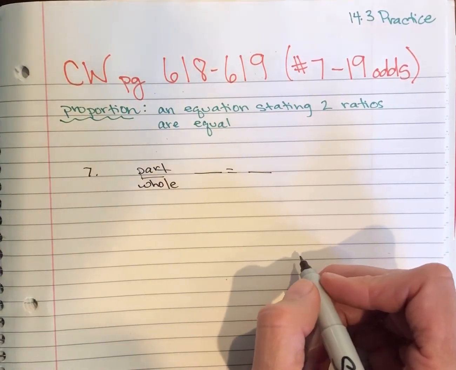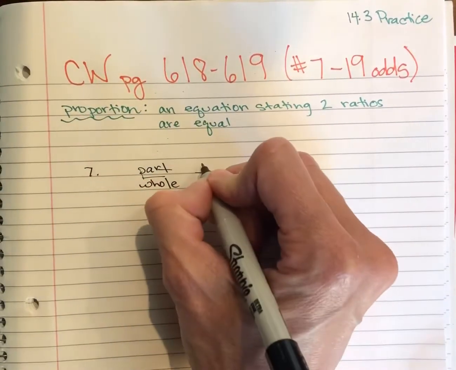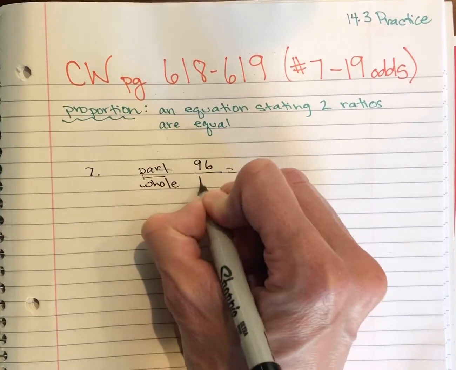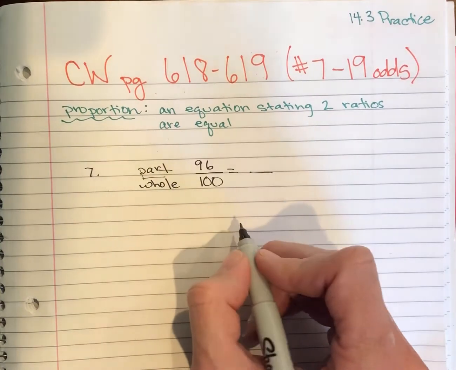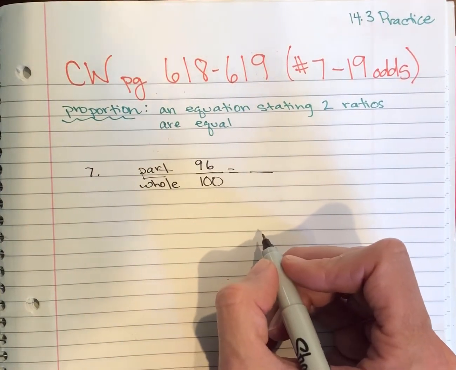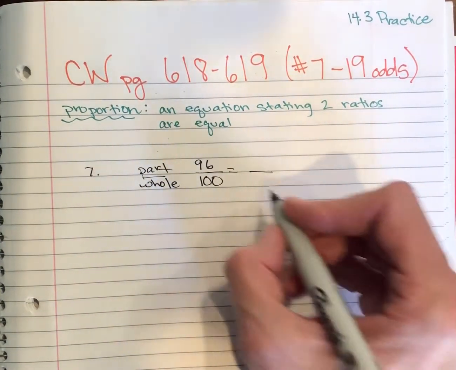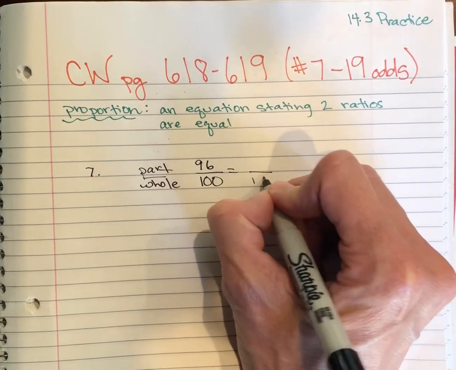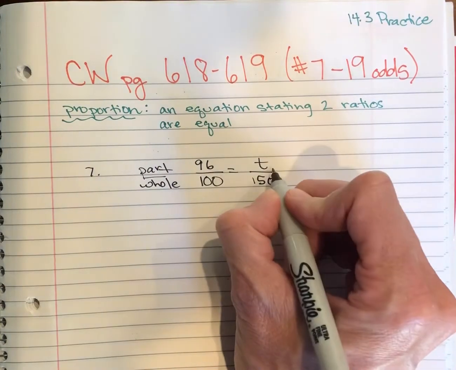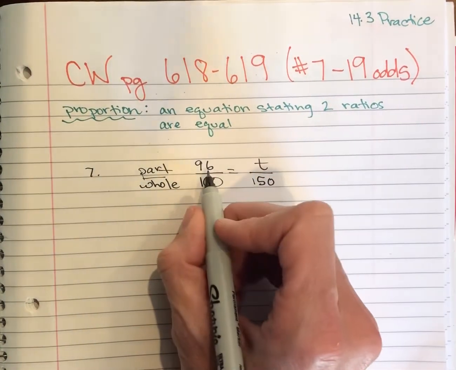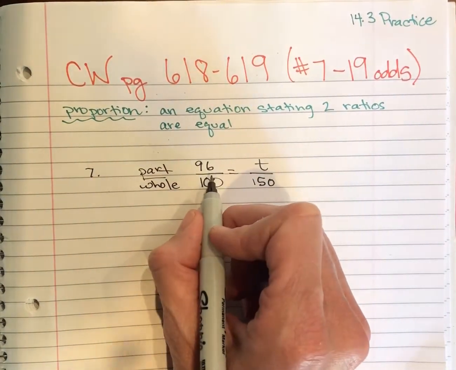So remember, percents are part to whole ratios, always out of 100. So 96 over 100 is our first ratio. The test is worth 150 points, so that's the total amount. And we don't know how many points you have to earn to get that given amount or that given percent.